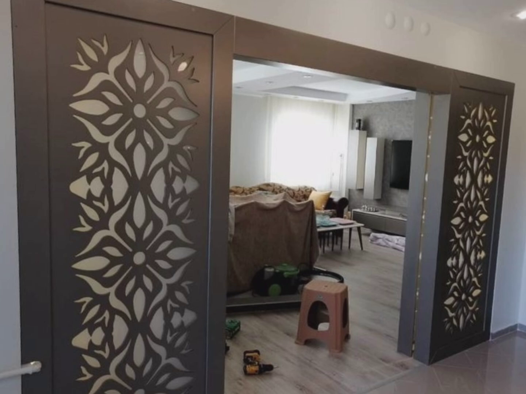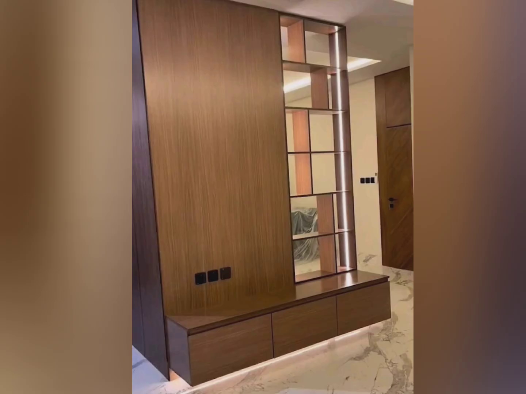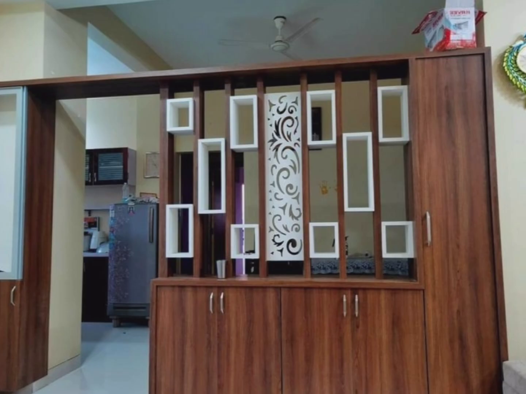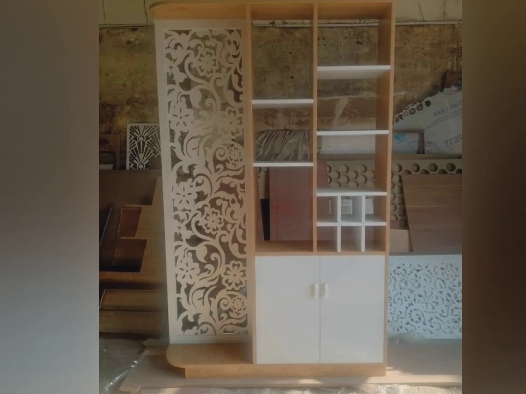And it is easy to install. Room partitions require no construction, making them an easy solution for renters or temporary setups. Portable dividers can be repositioned or removed when needed, offering great flexibility.